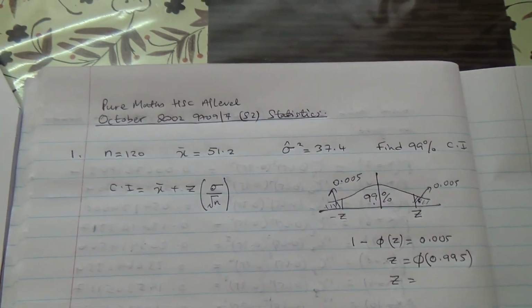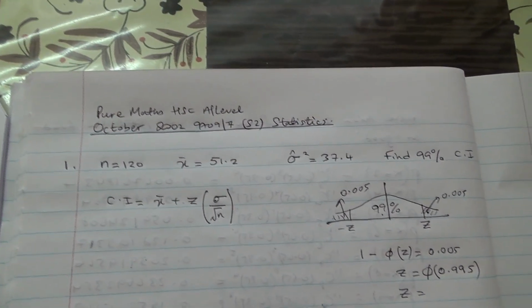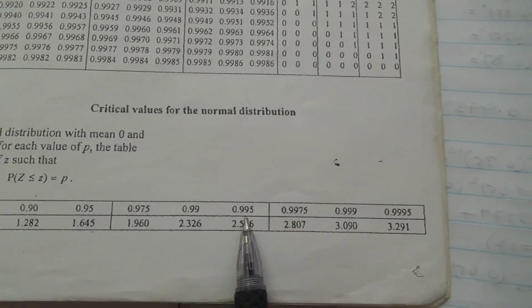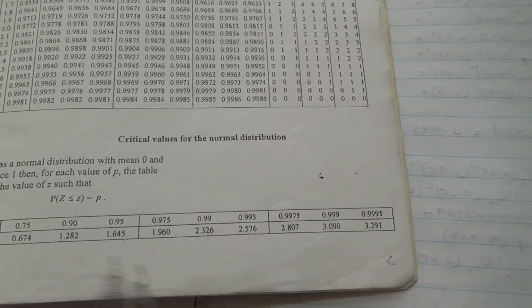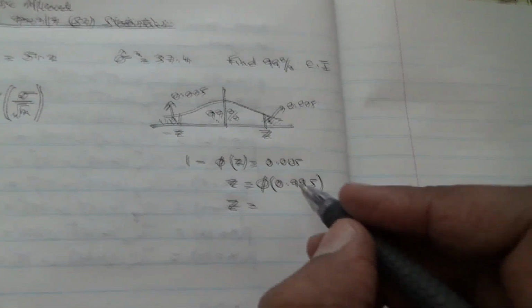This is going to be quite easy. If you check that out from your table, you're going to see that the z value is 2.576.